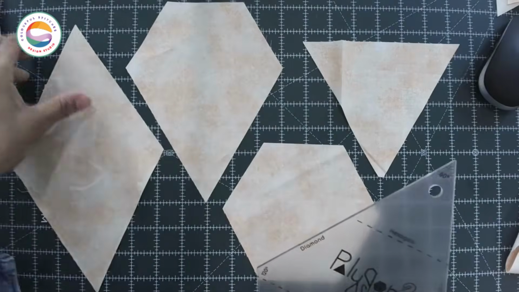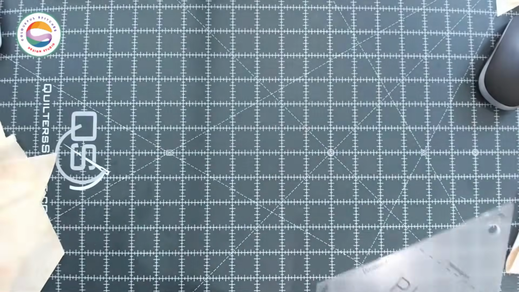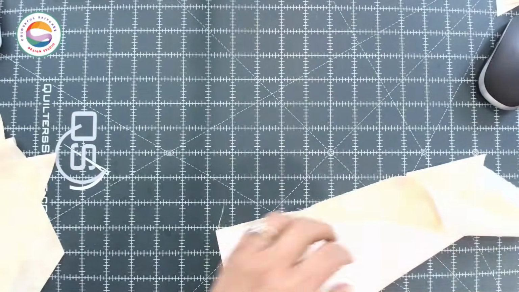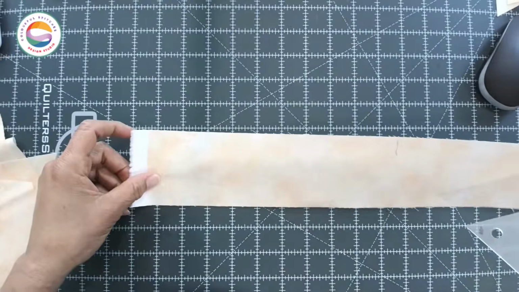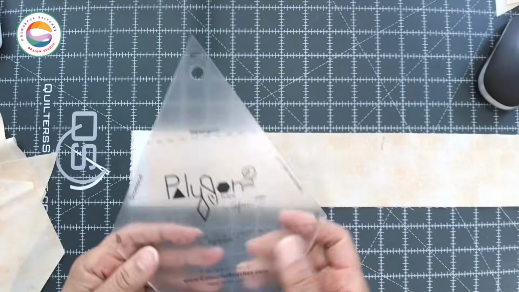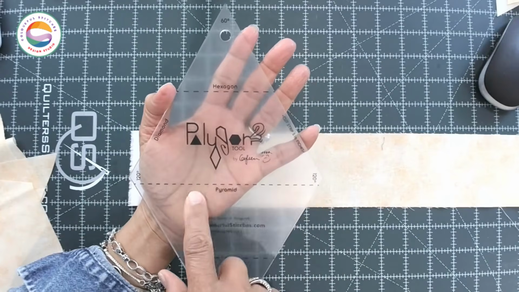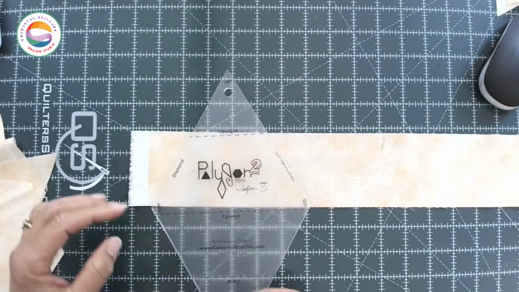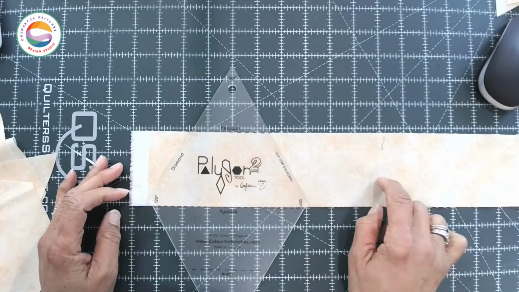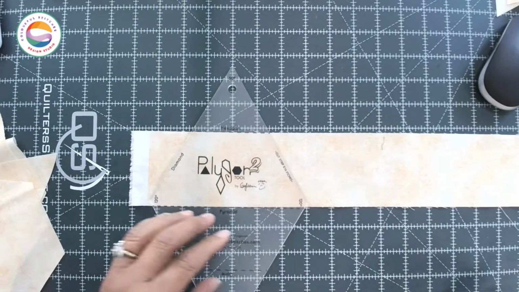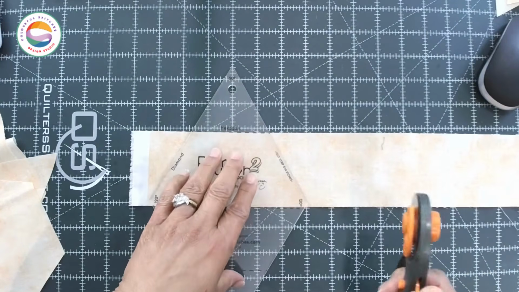Now let's do the bonus hacks. This is not on the board. If you cut a 3-inch strip, which I have handy here, and you look at the tool and go between the word hexagon and pyramid, you will be at exactly 3 inches. So this is a 3-inch strip, and you're between the word hexagon and pyramid.